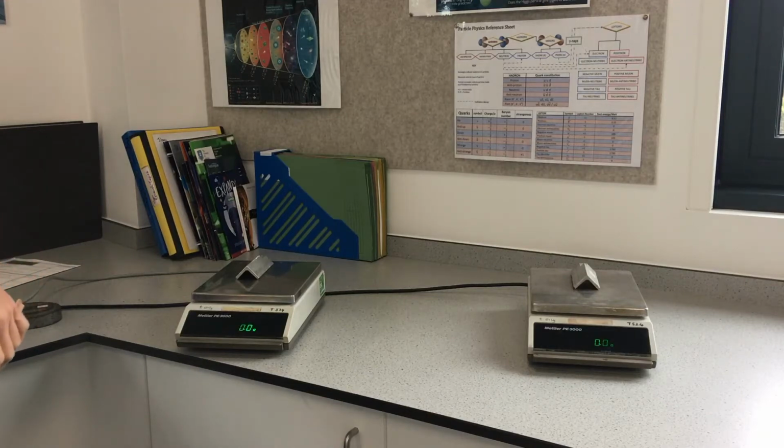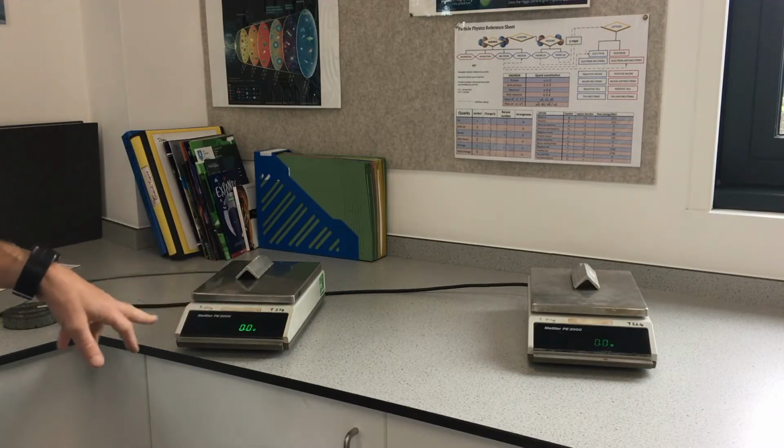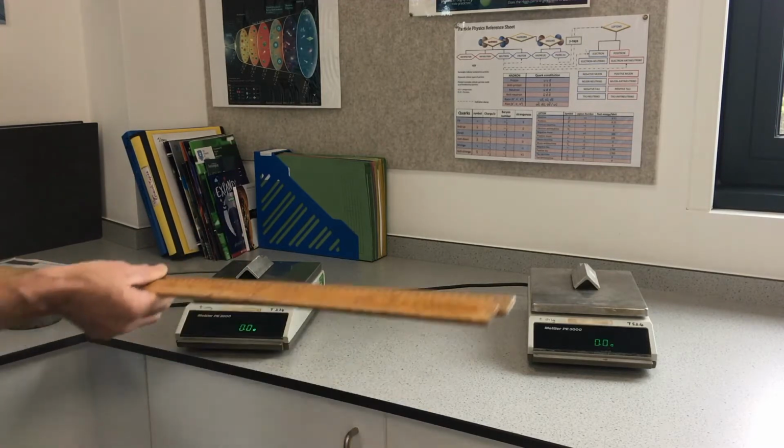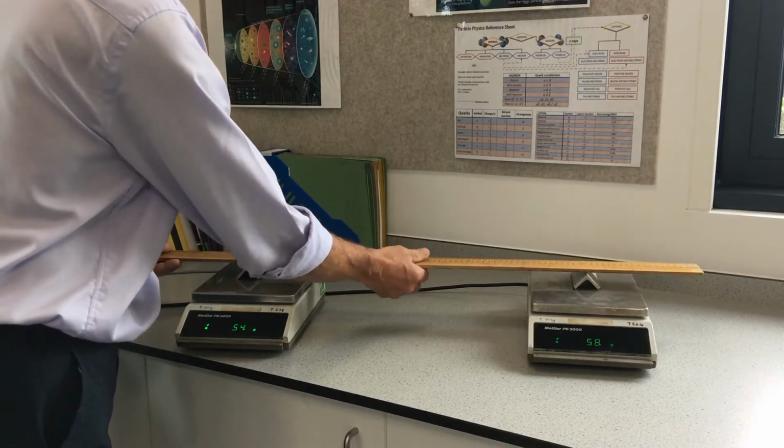This is a demonstration of a beam bridge, and this is probably the hardest bit you'll have about moments of a force. We've got a couple of supports of a bridge, and I've put them on balances so you can see the forces. Here is our beam bridge, just made of a couple of metre rulers.